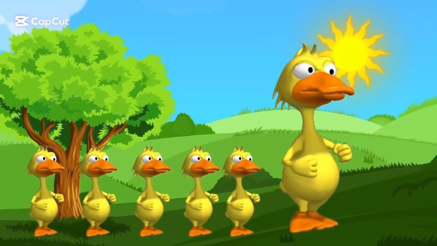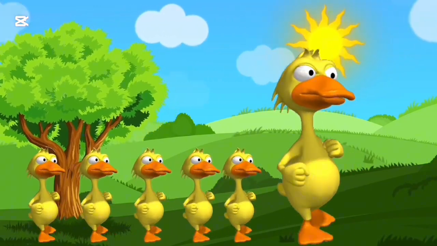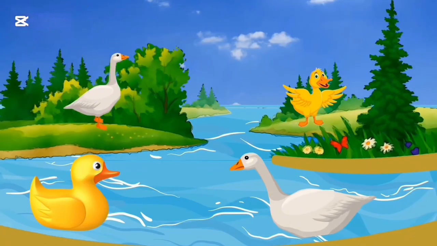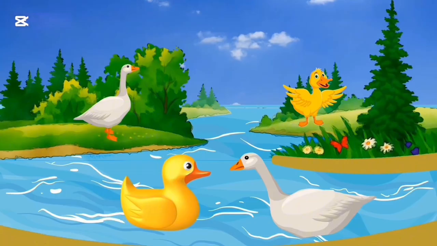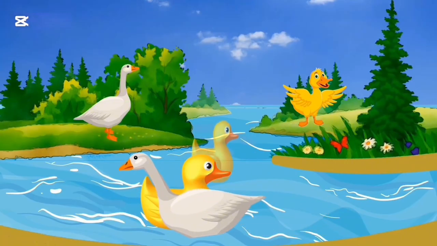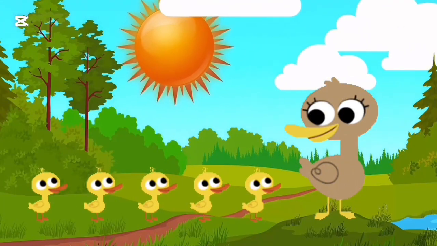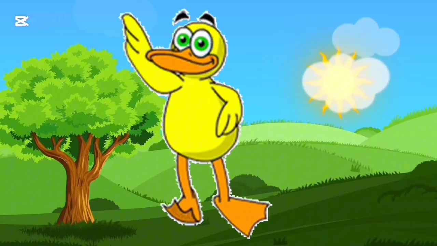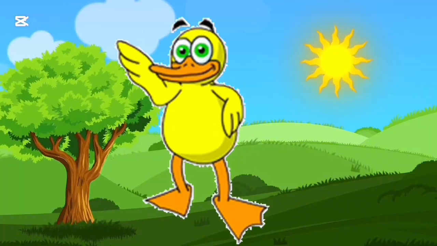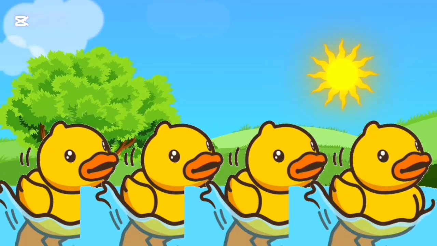5 little ducks went swimming in the water. 1, 2, 3, 4, 5. 5 little ducks went swimming in the water. The mother duck says, quack, quack, quack, quack, quack, quack. But only 4 little ducks came back.